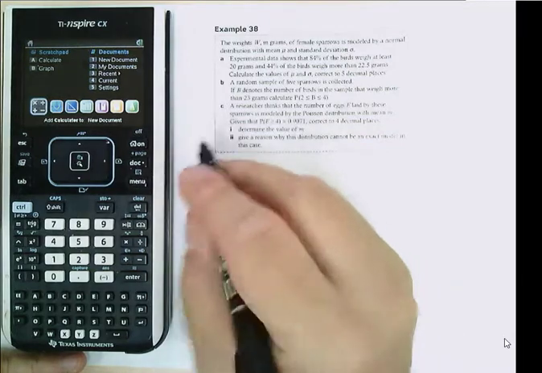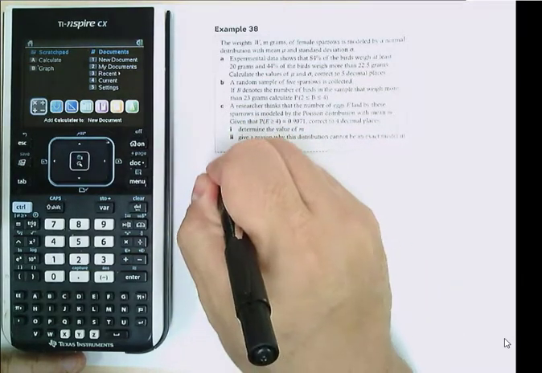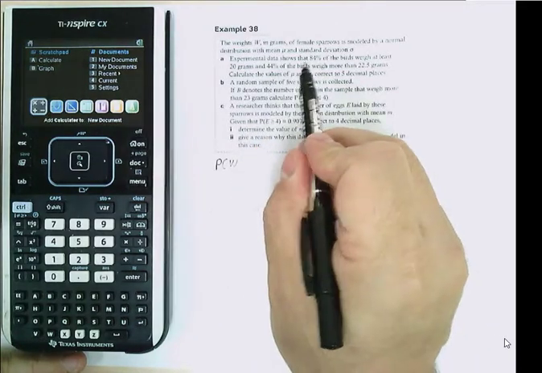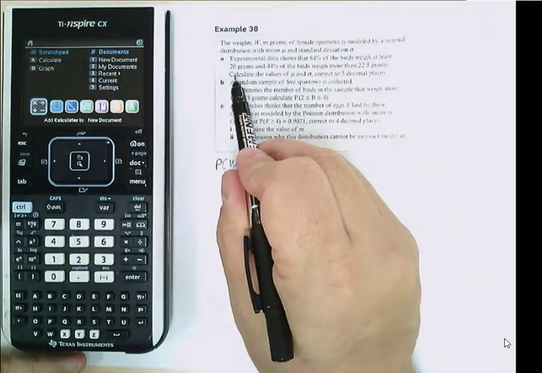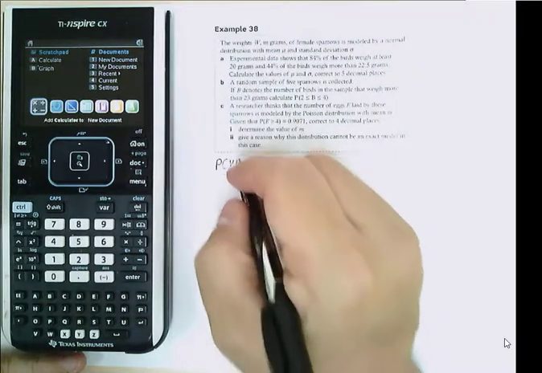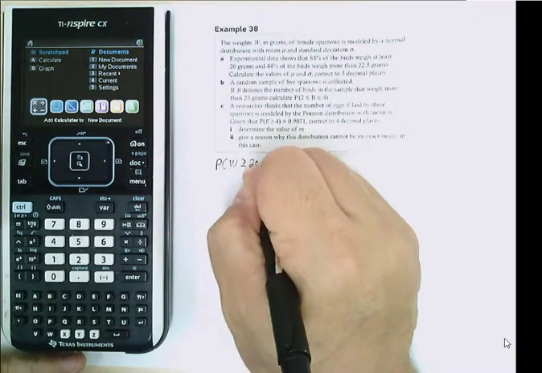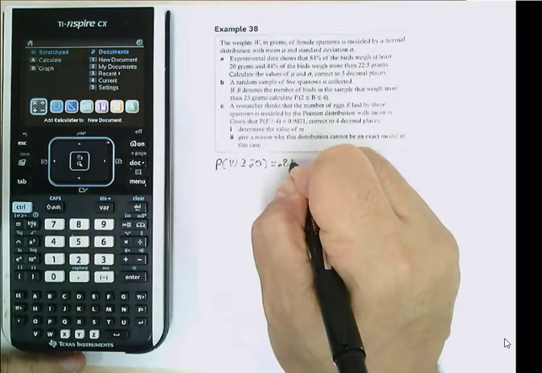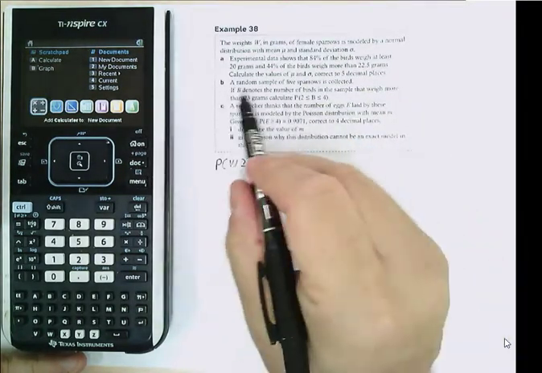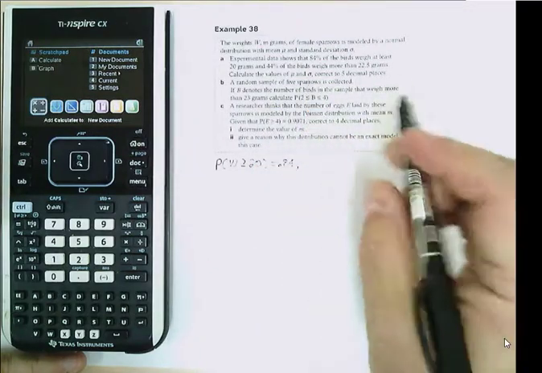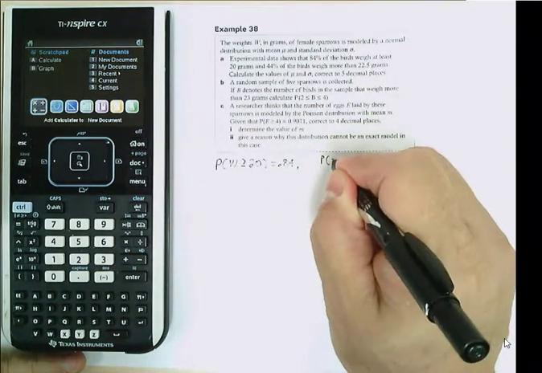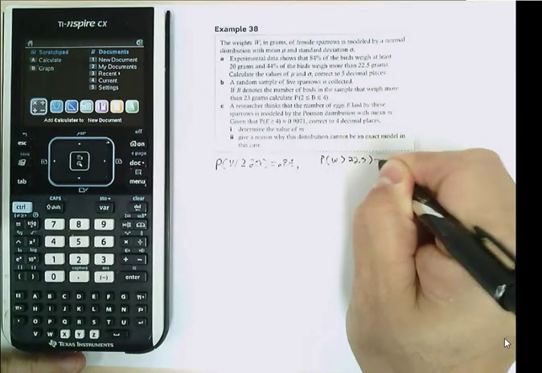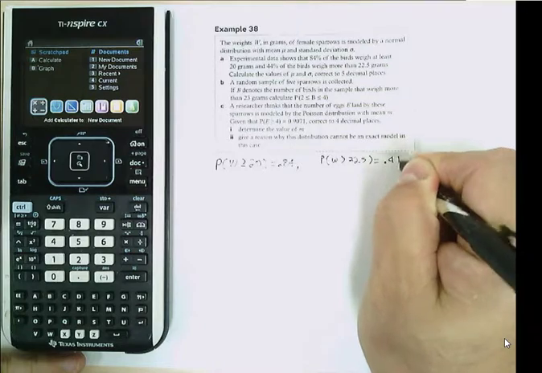So let's set up our expressions first with the information we know. We know that the probability that the weights of those sparrows, if it's at least 20 grams, then it has to be greater than or equal to 20 grams. And that's going to happen 84% of the time, so it's 0.84. Now, 44% of the times, it's going to be more than 22 grams, so it's probability that it's more than 22.5. That's going to happen at 44% or 0.44.